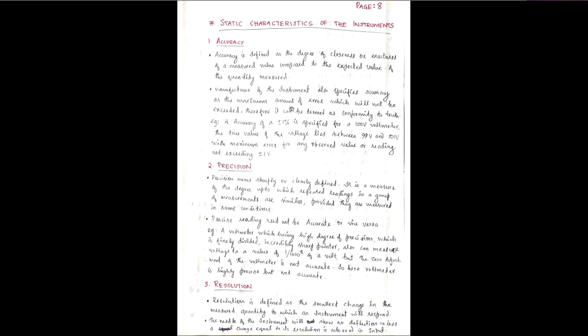Manufacturers indicate the error, how much error it can be, like plus or minus some percentage, as we see in our resistors. So that is how the manufacturer is specifying the accuracy. Manufacturers of instruments also specify accuracy as the maximum amount of error which will not be exceeded. Therefore it can be termed as conformity towards truth. So accuracy can be termed as conformity towards truth.